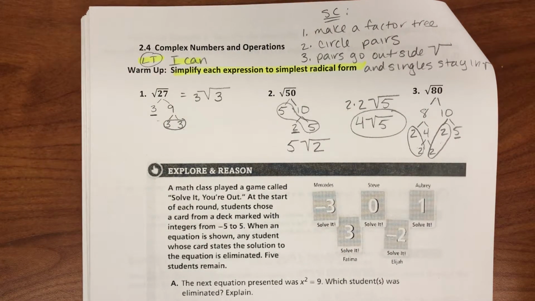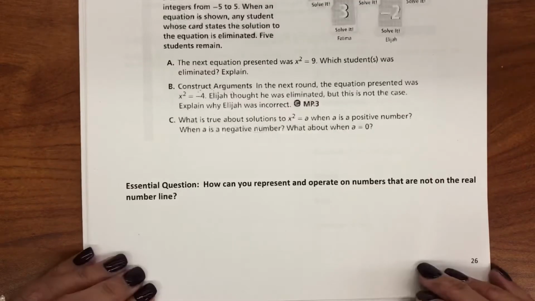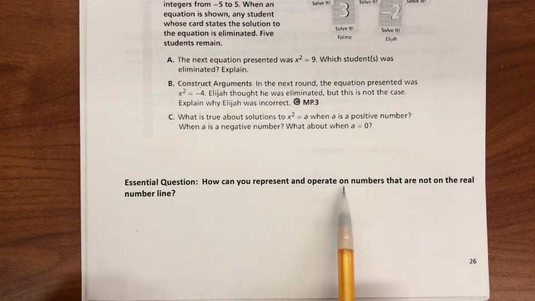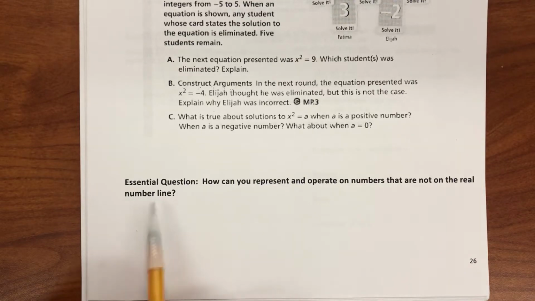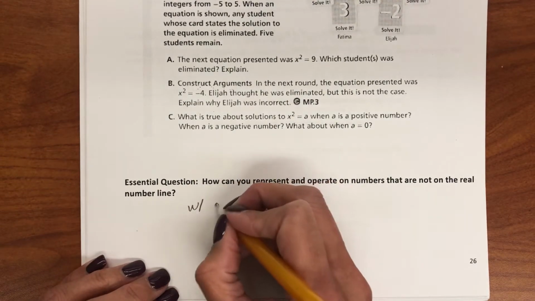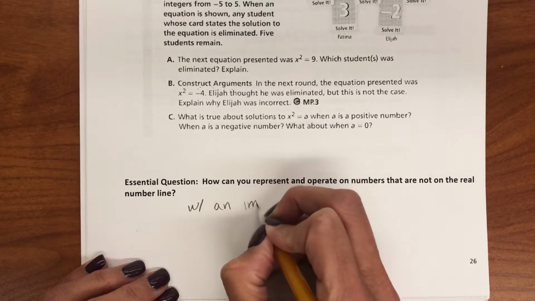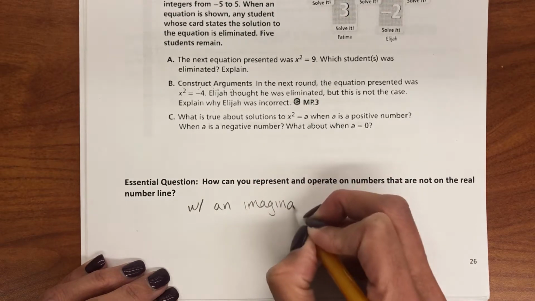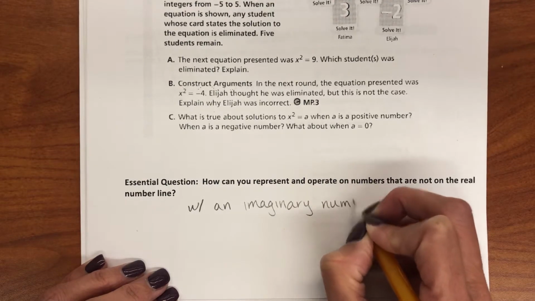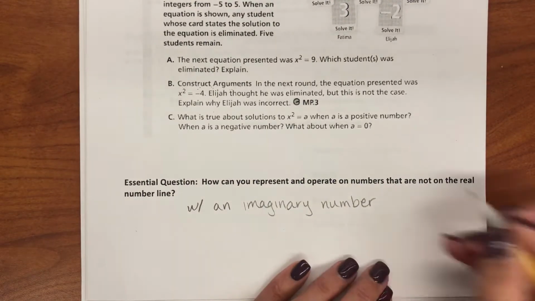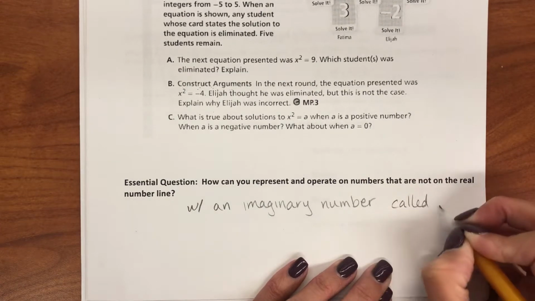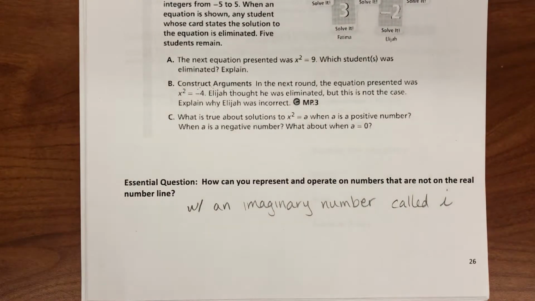All right, so let's go down here to this essential question. How can you represent and operate on numbers that are not real on the number line? Well, that's where imaginary numbers come in. The imaginary number is represented by the fancy i. Okay, so let's take a look at this imaginary number.